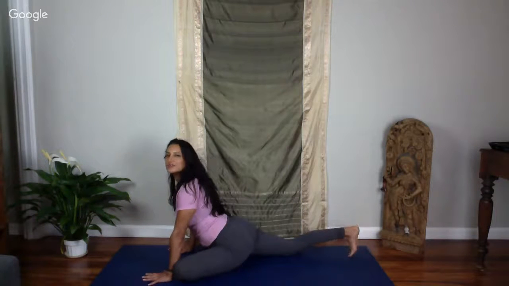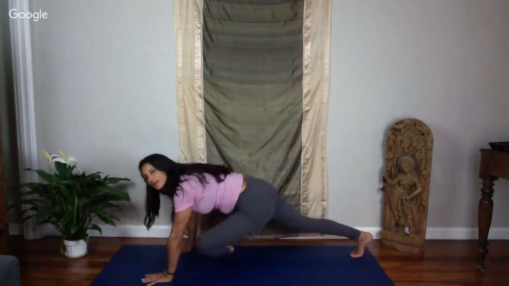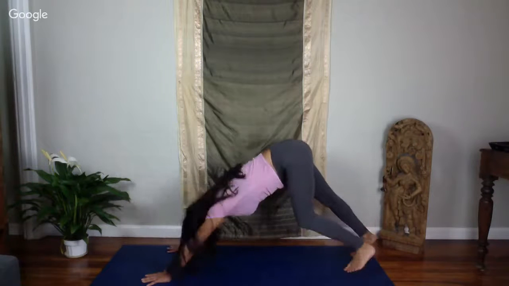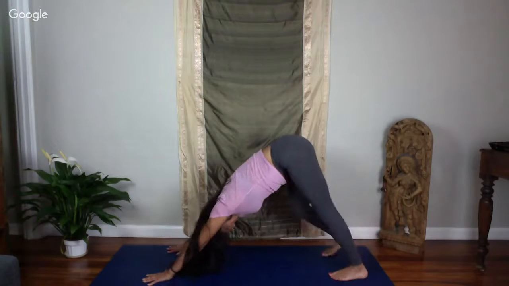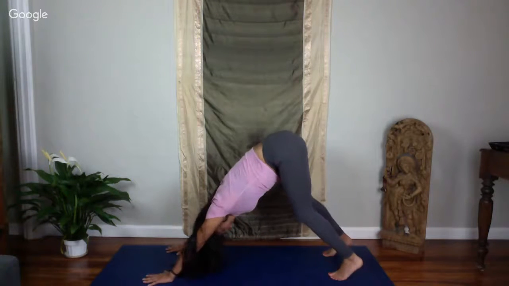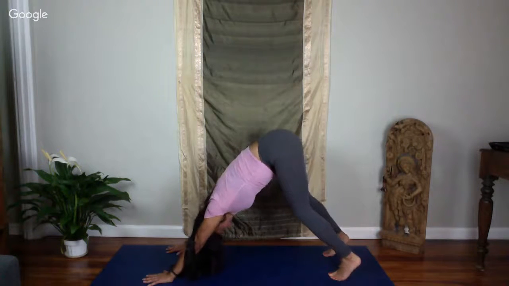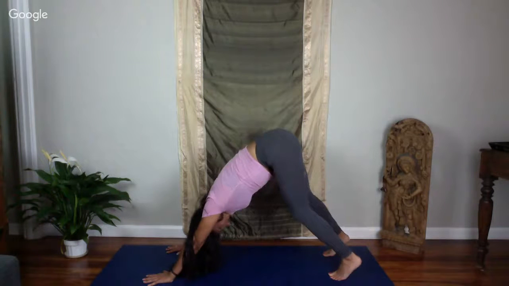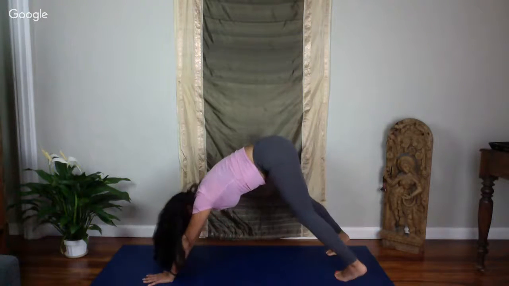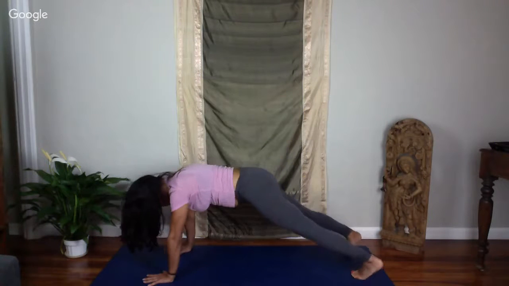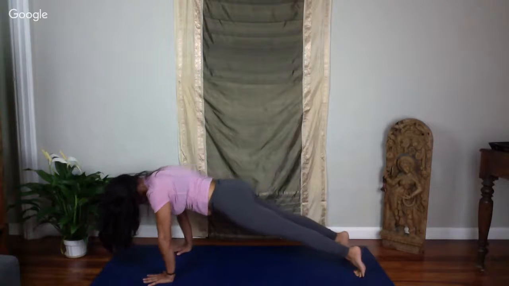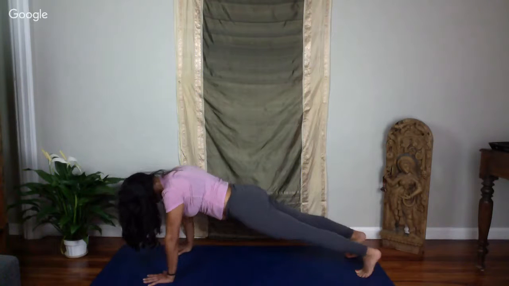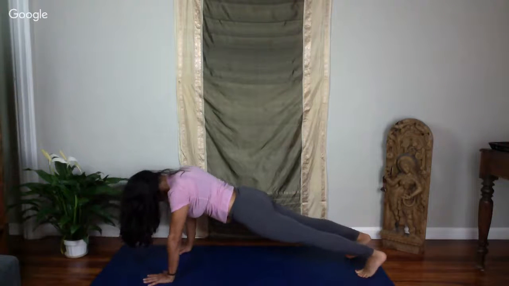Fold those toes. Here we go again. Bring the hips up and back. A little down dog with the knees bent and the jiggling. Good, and bring your body into a plank position, a nice strong push-up position. Holding just for a breath or two.